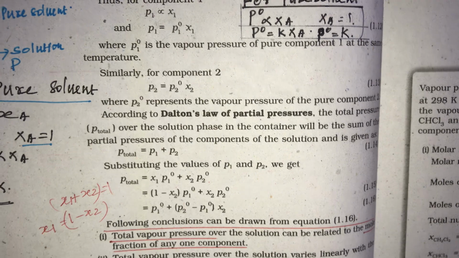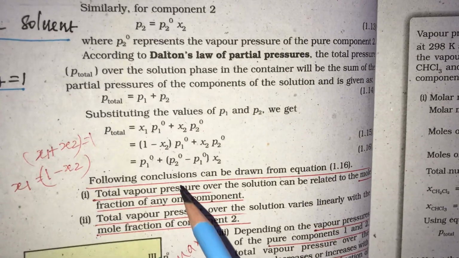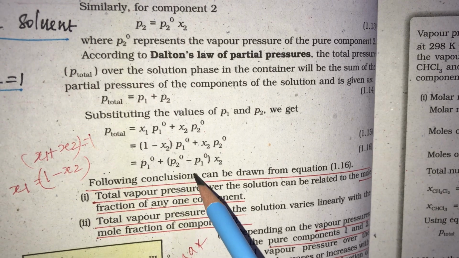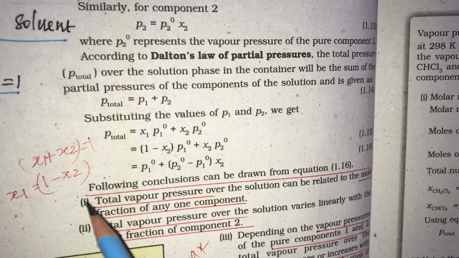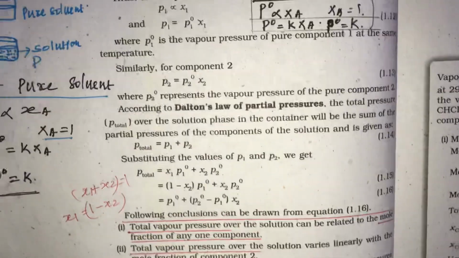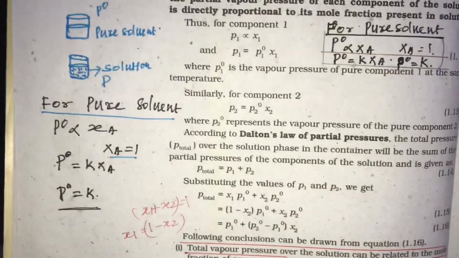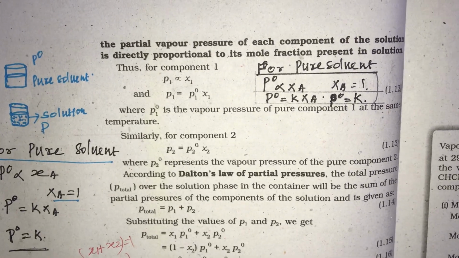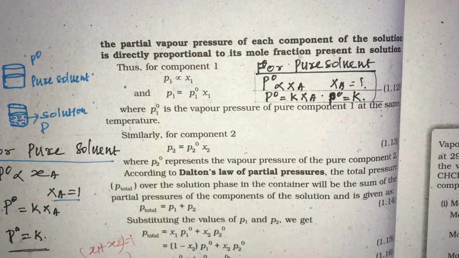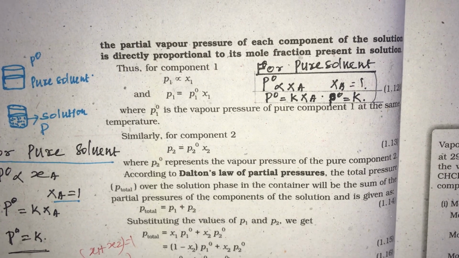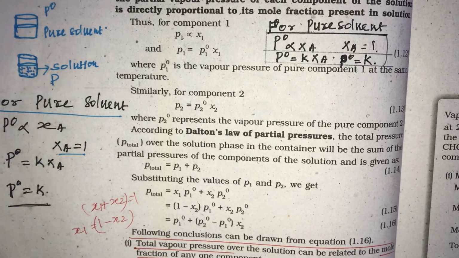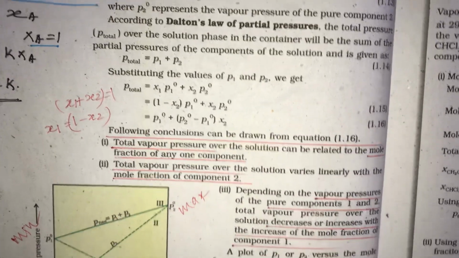Here X2 is common, so we can take it out, writing P1 not plus P2 not minus P1 not, multiplied by X2. That equation can be written like that. So the partial pressure of a component present in the mixture is the product of the partial pressure of the pure component and its mole fraction. The partial pressure is directly proportional to the mole fraction or concentration of the solute present in the mixture.